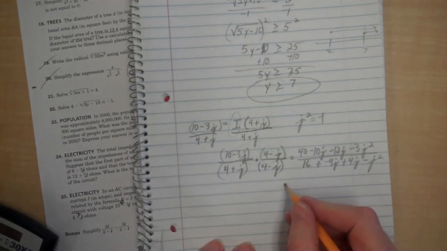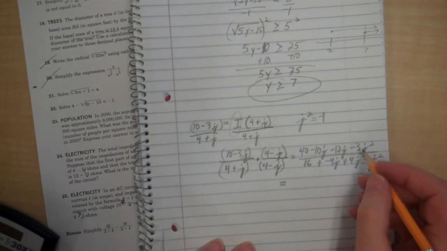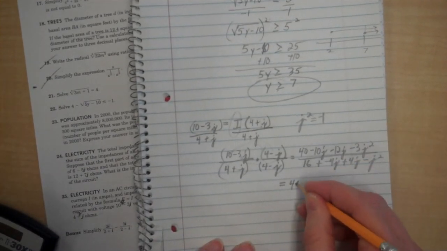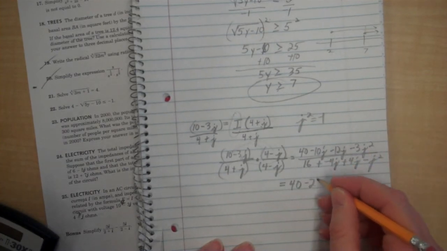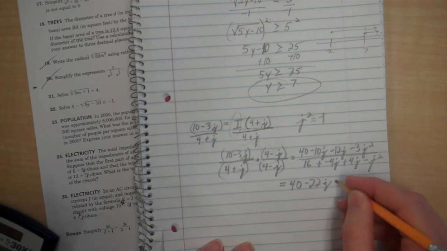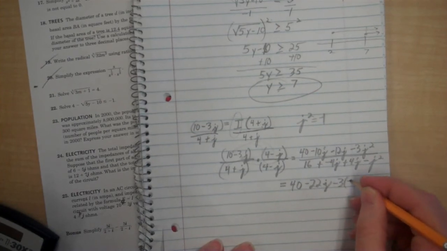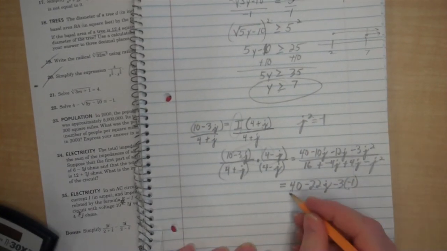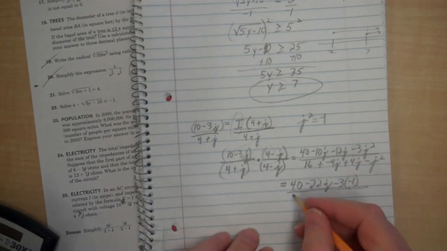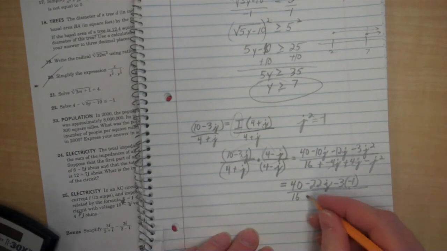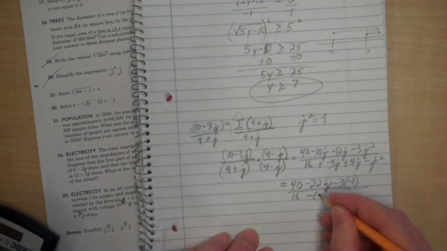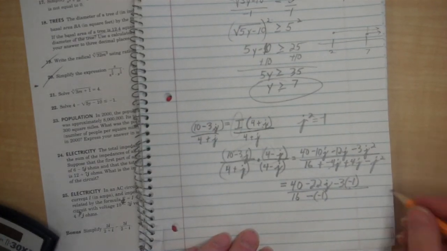All right, let's just simplify the top and bottom a little bit. That's 40. Negative 10 minus 12 is negative 22J. Minus 3 times negative 1. J squared is negative 1. I'll deal with that in a second. Bottom, I got 16, the negative 4J and positive 4J minus negative 1.